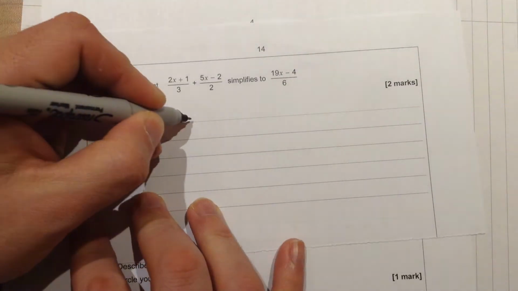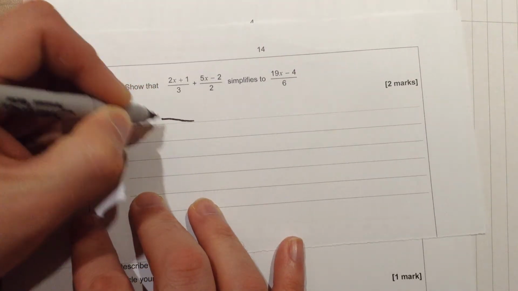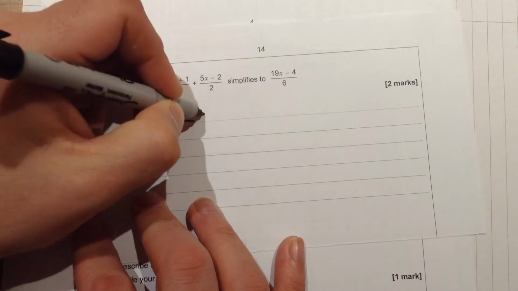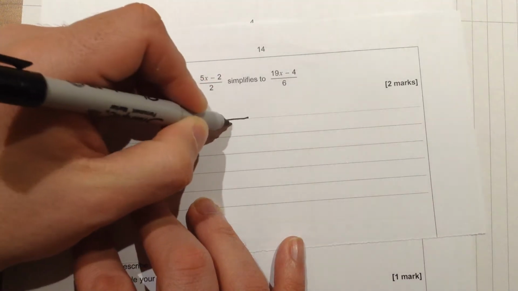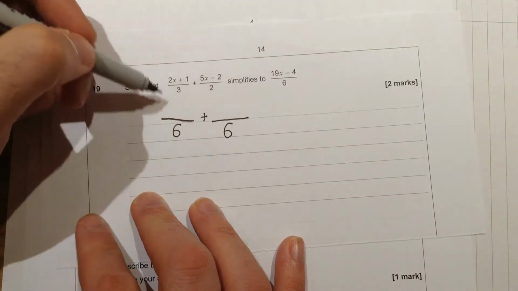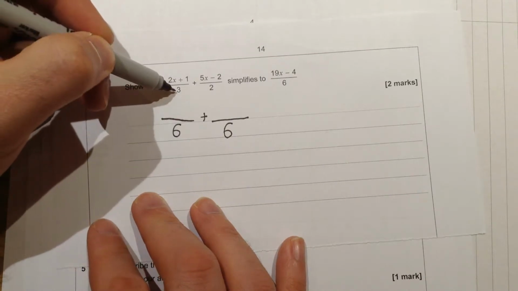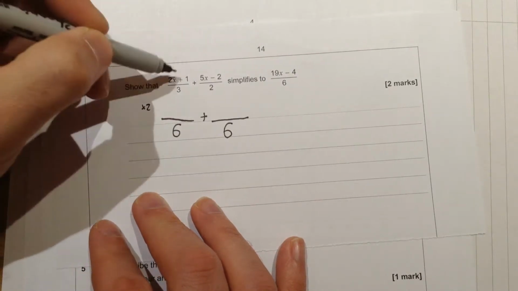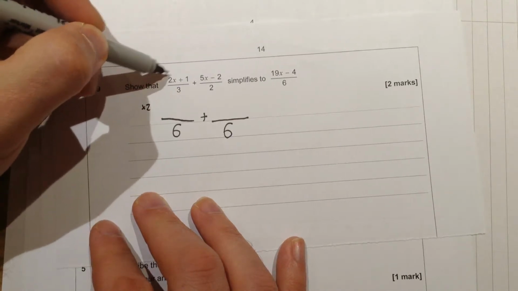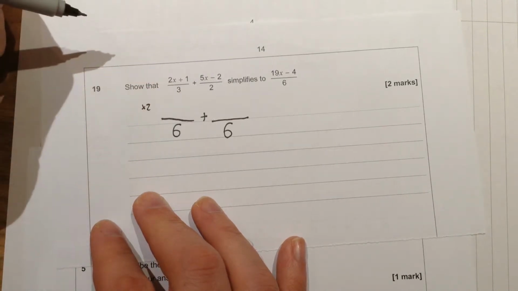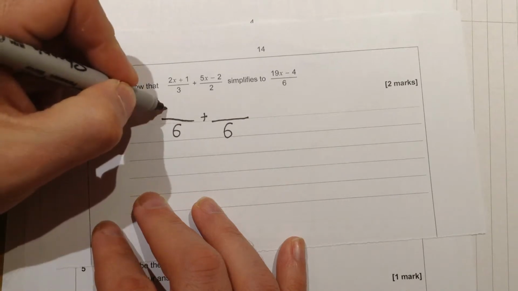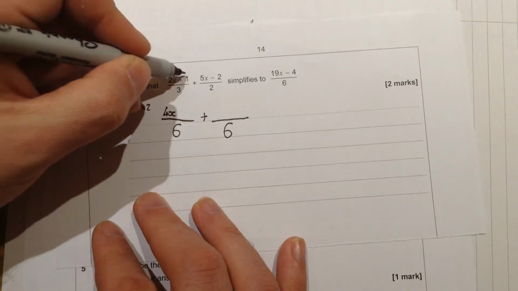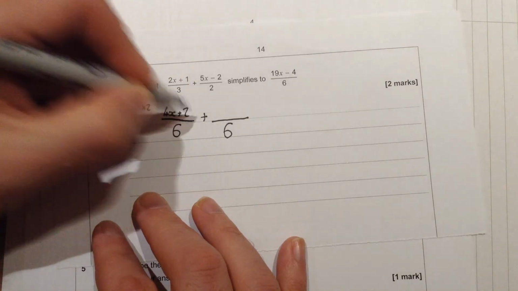So what I'm going to do is change both of these fractions so that they now have a 6 at the bottom instead. Well, for this fraction on the left, to change 3 into 6, I've had to multiply by 2. So I'd have to do the same to the top, and I'm multiplying everything at the top of this fraction by 2. So that will give me 4x, 1 times 2, so plus 2.